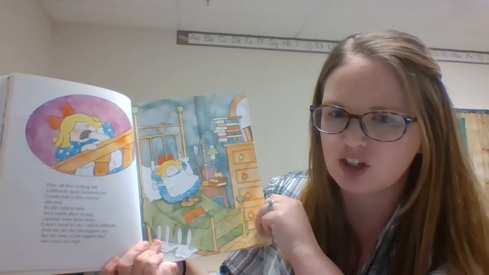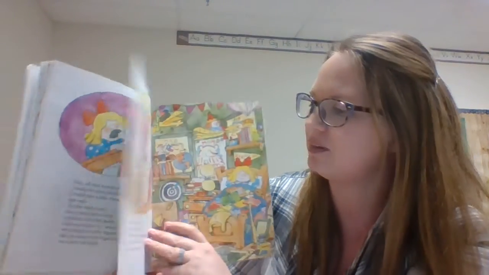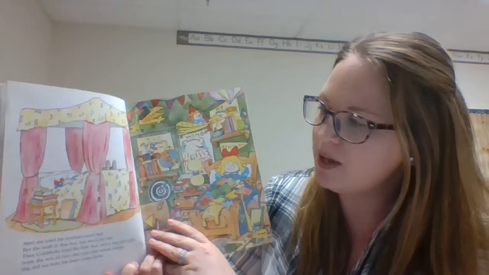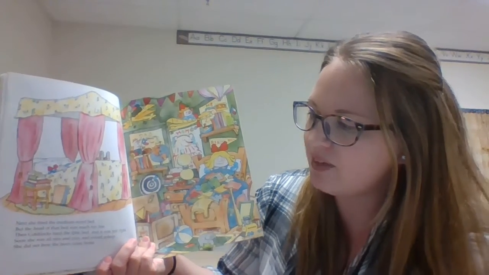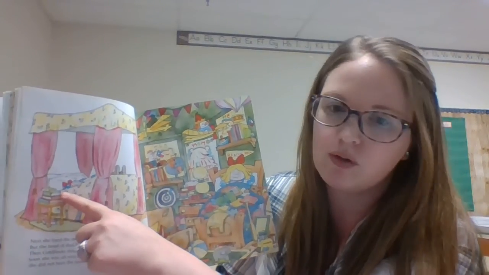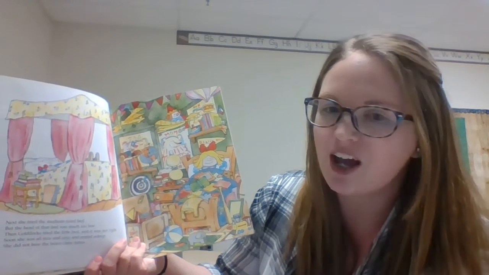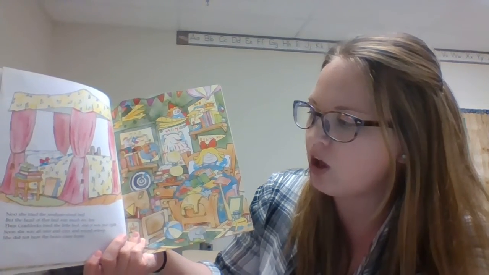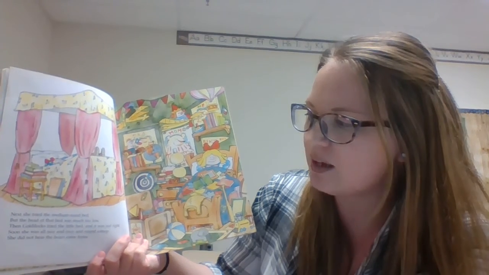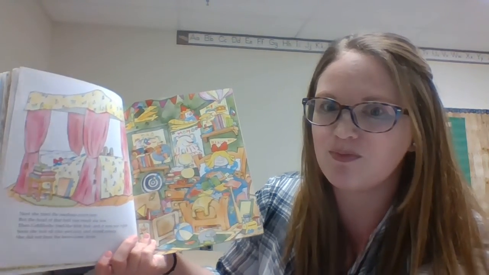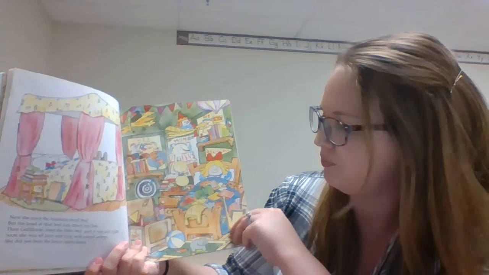I think I remember yesterday it was too hard. Next, she tried the medium-sized bed, but the head of that bed was much too low. Then Goldilocks tried the little bed, and it was just right. Soon she was all nice and cozy and sound asleep. She did not hear the bears come home.